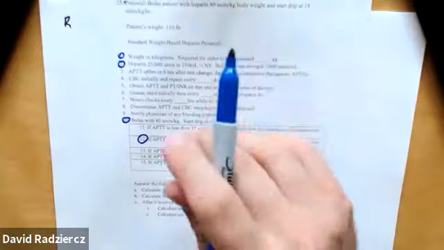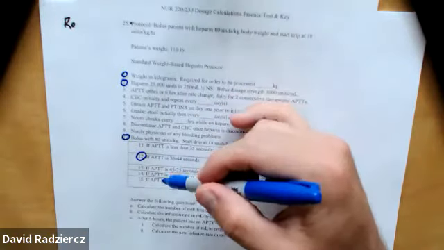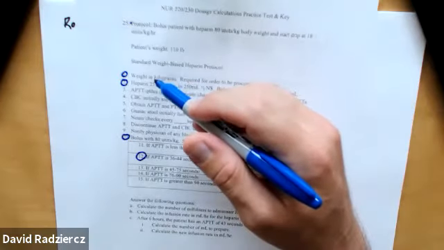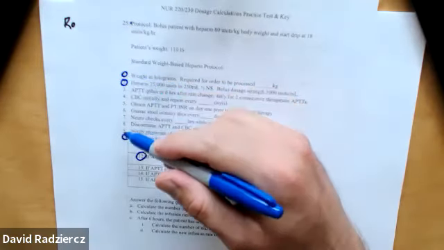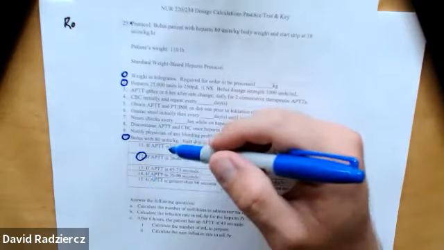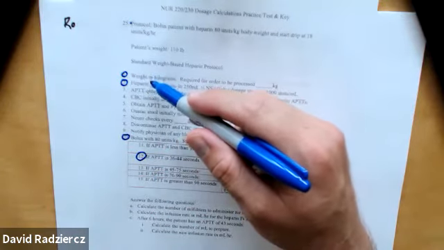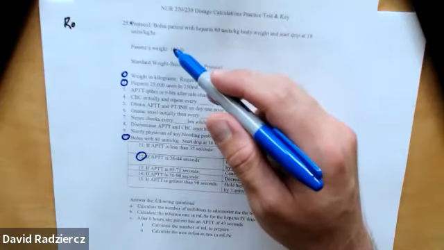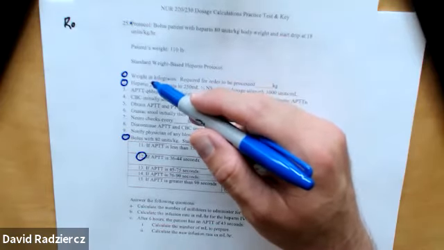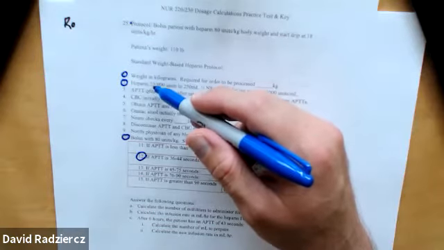Okay, all right. So in the protocol, there are 15 steps. The only steps that are really important for you guys, at least for this particular question, are steps 1, 2, 10, and 12. Step 1 tells you to convert the patient's weight, given to you in pounds, to kilograms. And then step 2 tells you what you have available.